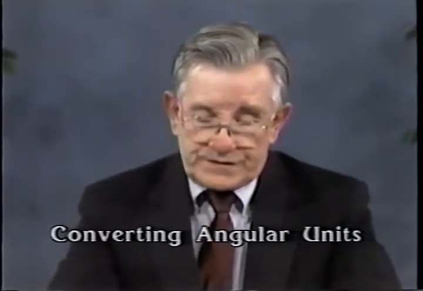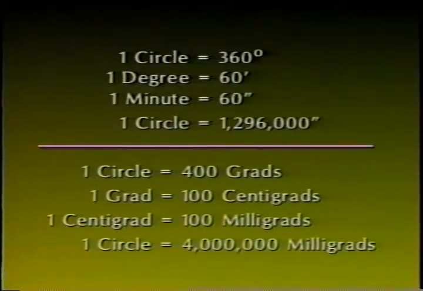The sexagesimal system, or base 60 system of angular measurement, is used by surveyors in the United States and in many other parts of the world. This system is based on a complete circle being divided into 360 parts, or degrees. Each degree is subdivided into 60 parts, or minutes, with each minute divided into 60 seconds, as shown in the graphic. The European system divides the circle into 400 parts called grads. Each grad is subdivided into 100 parts, or centigrads. Centigrads are further divided into 100 parts called milligrads.